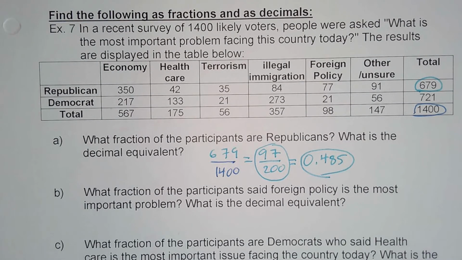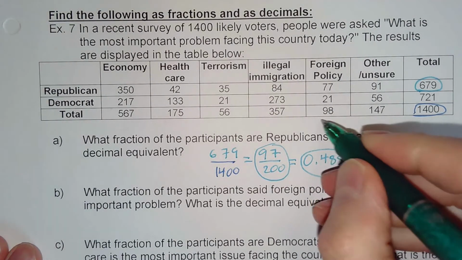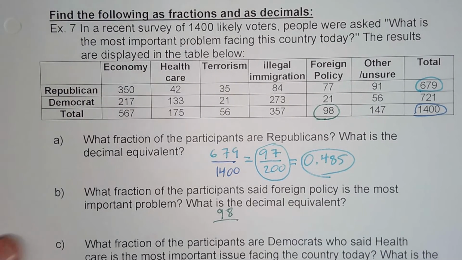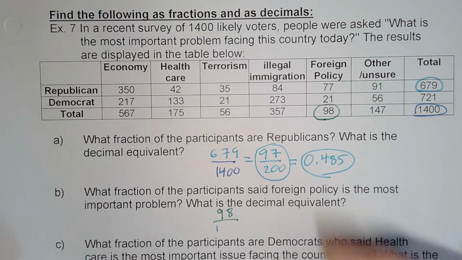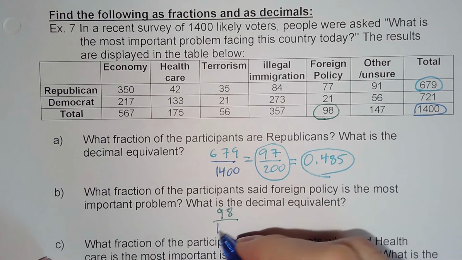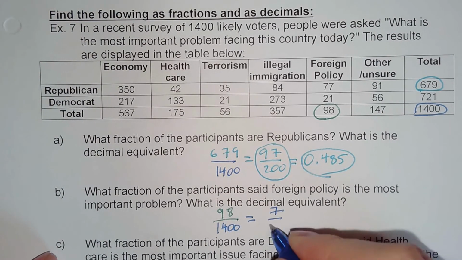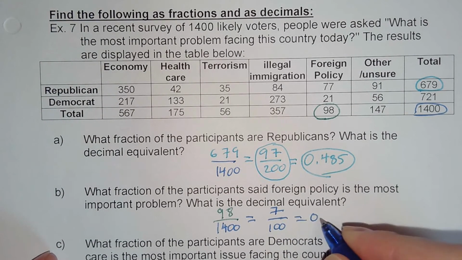Part B says, what fraction of the participants said foreign policy is the most important problem? What is the decimal equivalent? So foreign policy, I'm looking at 98. So put 98 over 1,400. We go and do that on our calculator. And that gives us 7 out of 100, or 0.07.